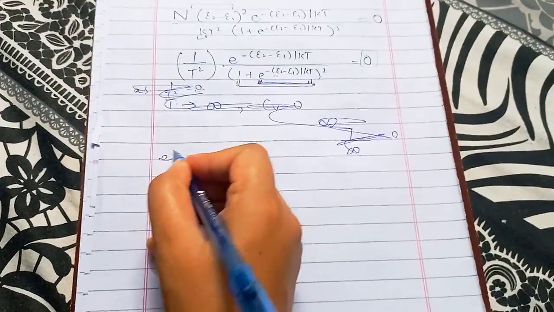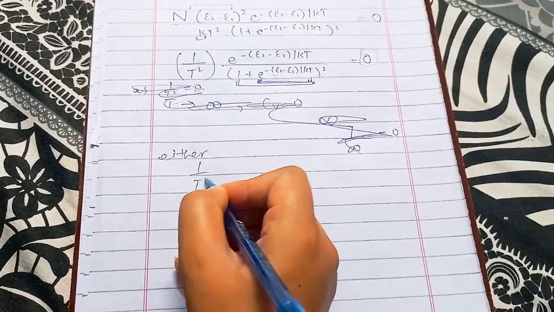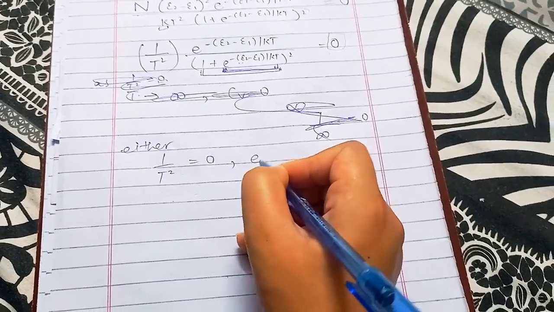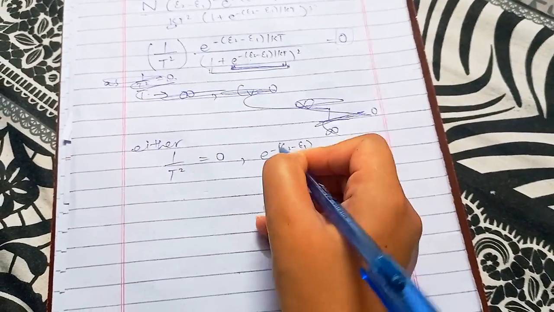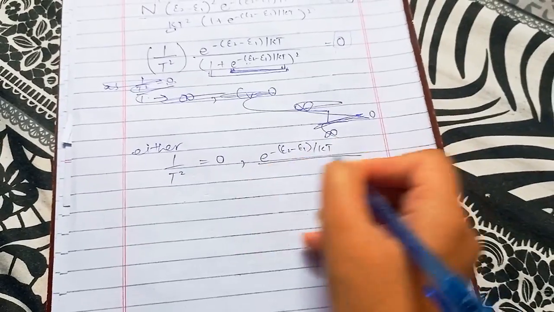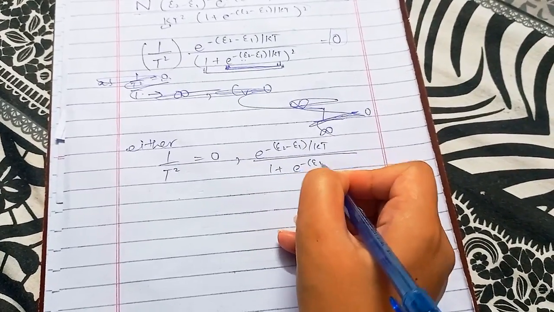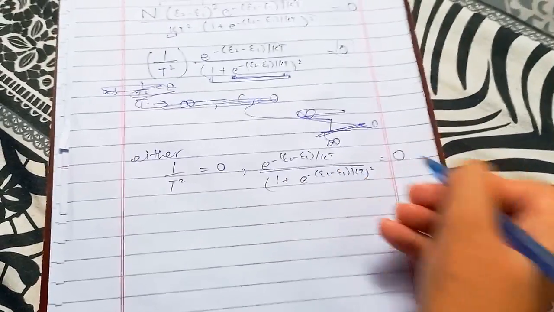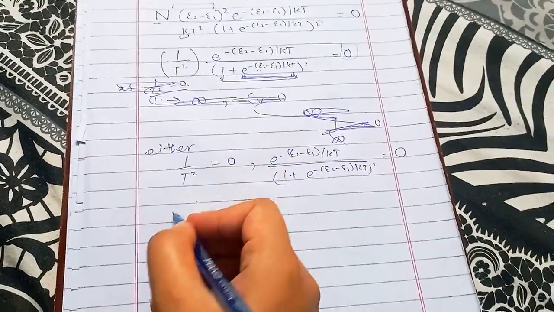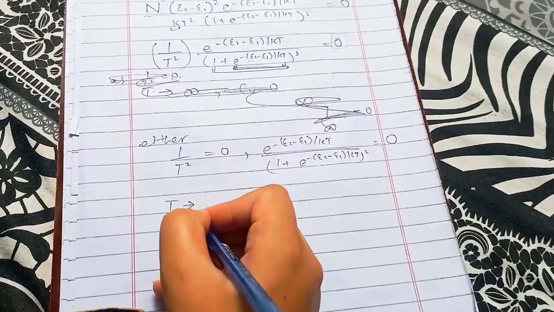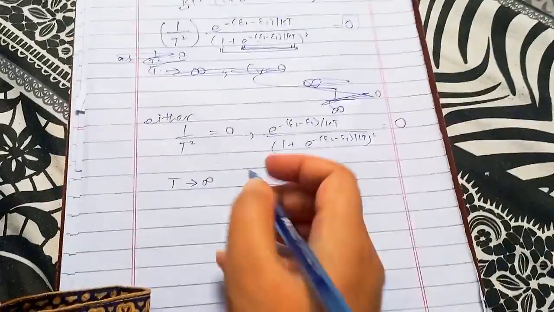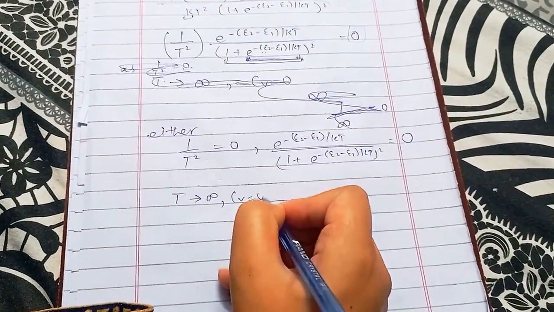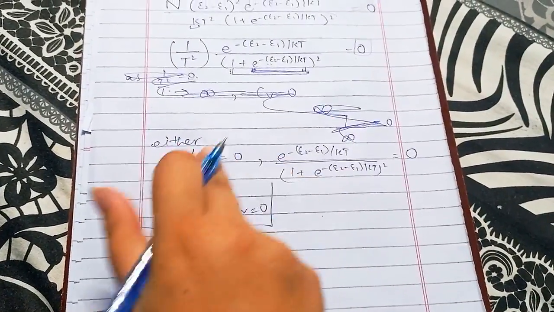So we can write here either 1 over t square should be equal to 0, or this quantity should be equal to 0. This can only be equal to 0 if t approaches infinity. Okay, then CV equals 0. This is the one condition we get from this statement.